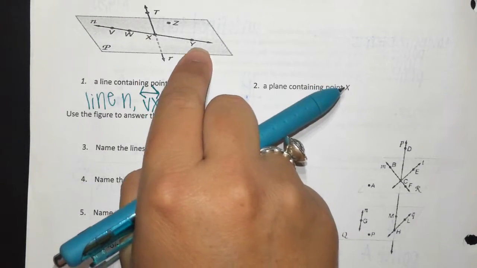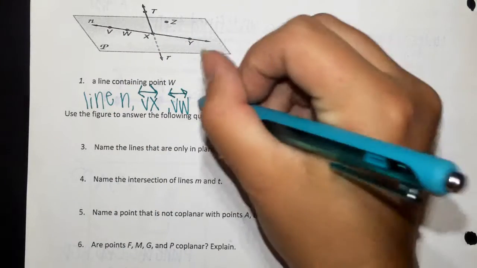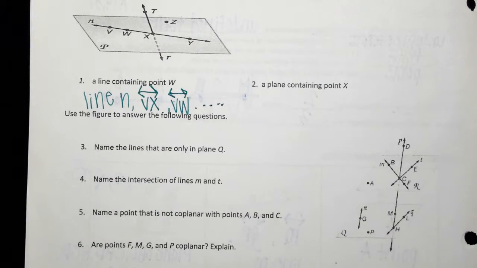Any of these. Okay, so I could use line VY. I could use line YV. Okay, so I'm going to put dots so you know that there's way more than the 3 I listed.